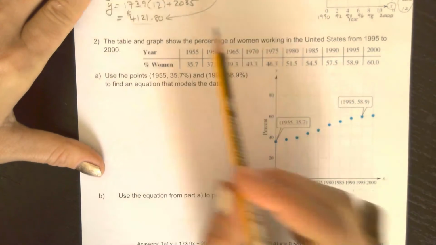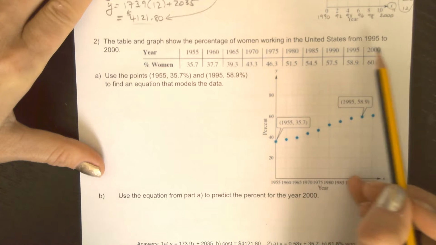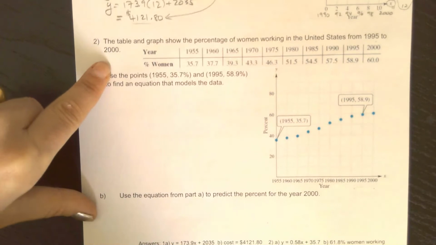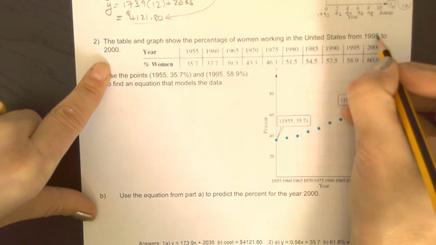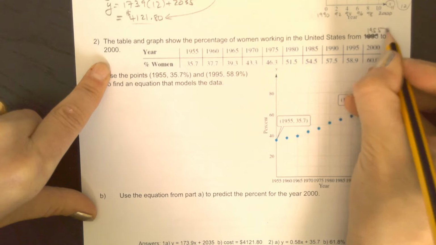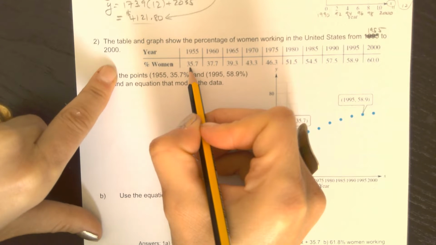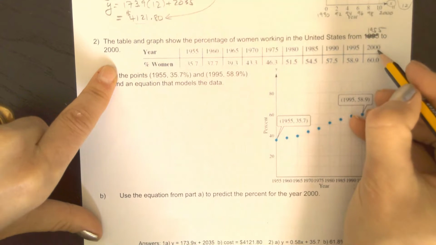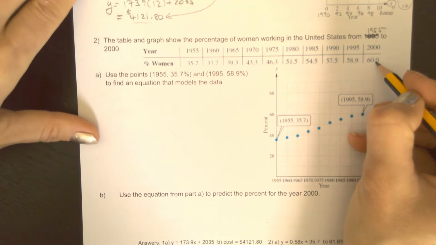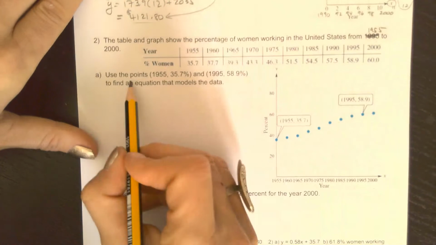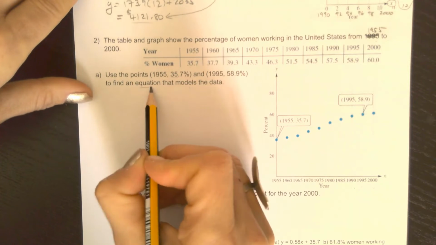The table and graph show the percentage of women working in the United States from 1955 to 2000. In 1955, only 35% of women worked in a job outside of the home, but in the year 2000, 60% of women worked outside of the home. It says use these points to find an equation that models the data. So we just have to make an equation.